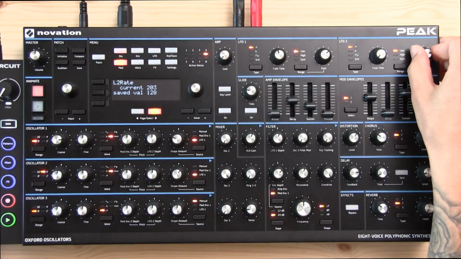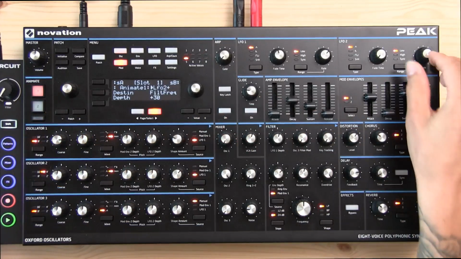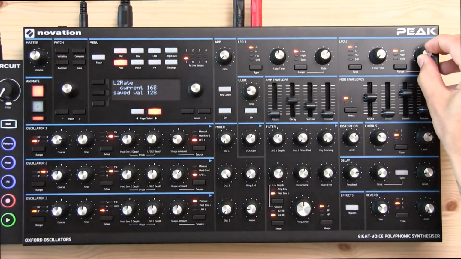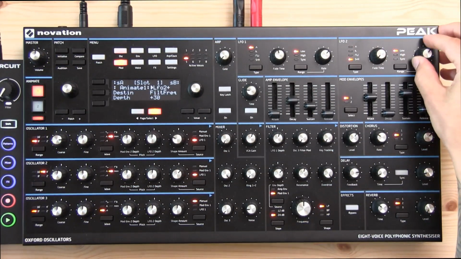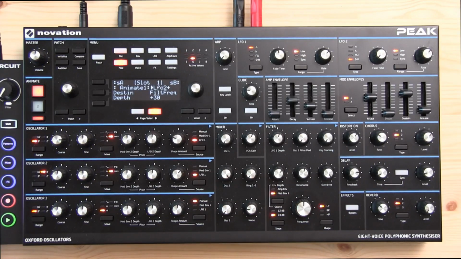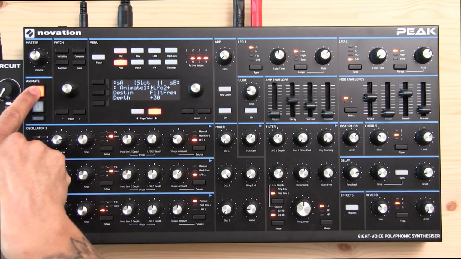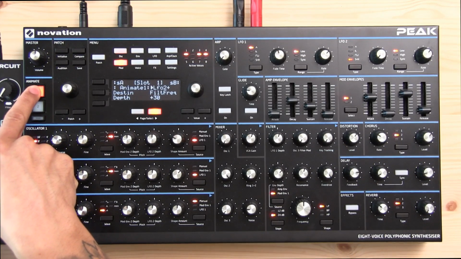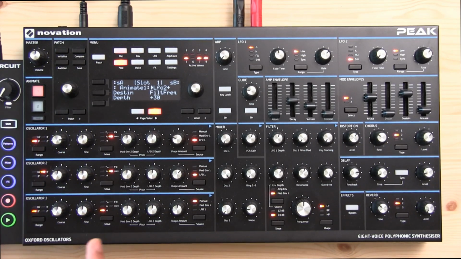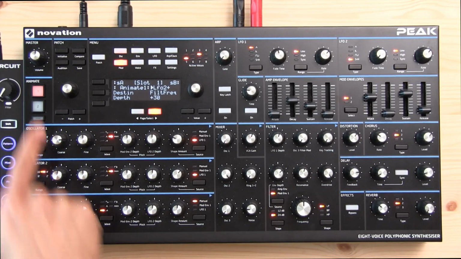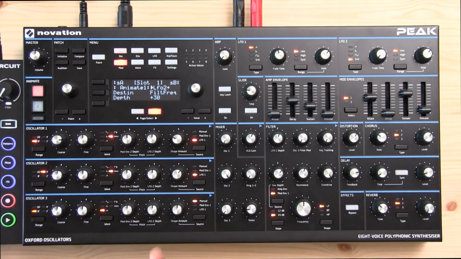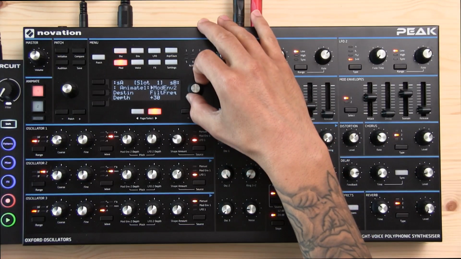Let's turn that up a little bit, the rate. Hold. And I can just turn that off. So now again, until I press that, if I let it go, it's gone. And the cool thing here is what I was mentioning earlier about the 2 LFOs.